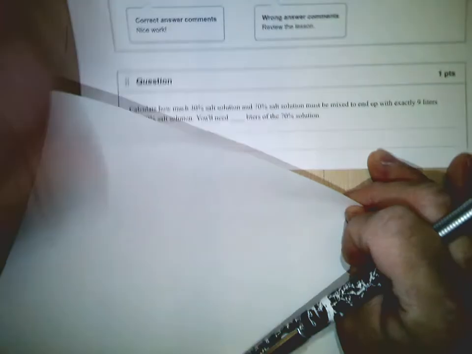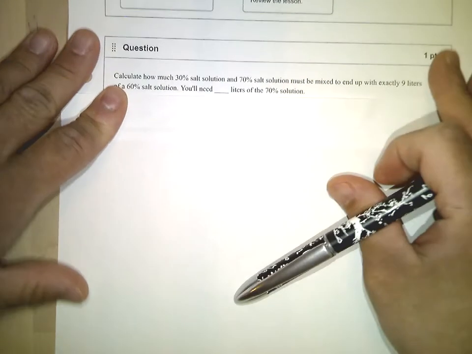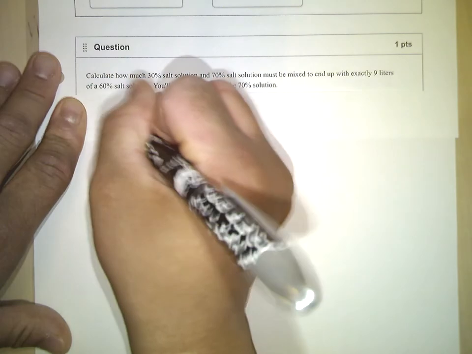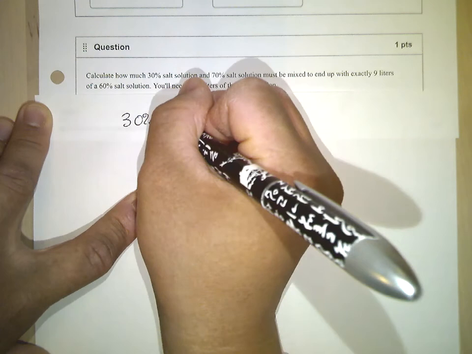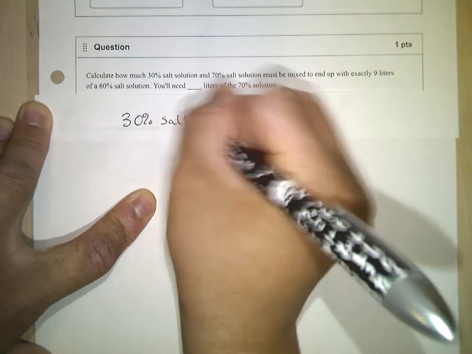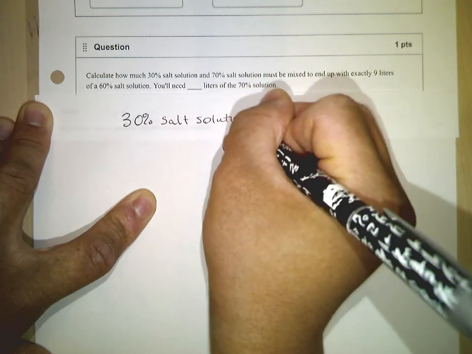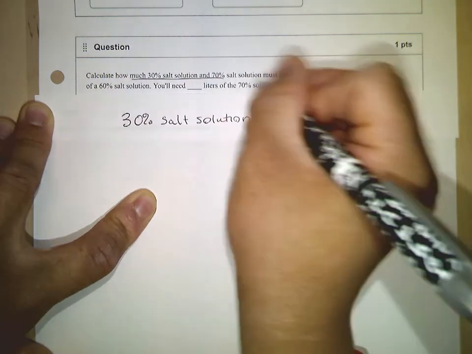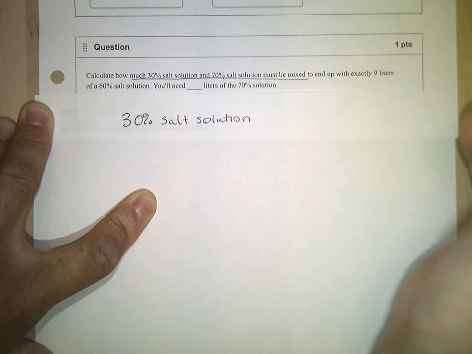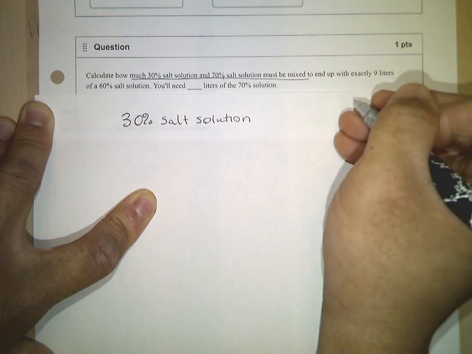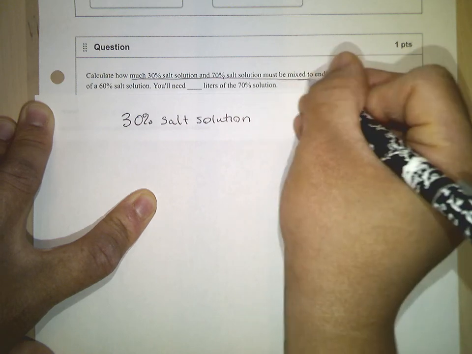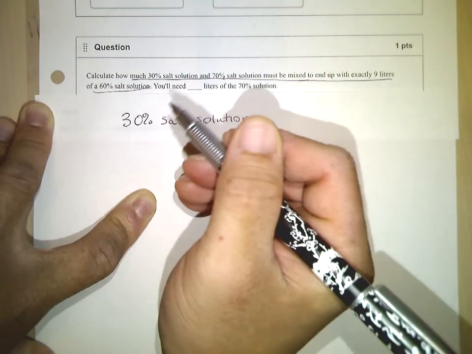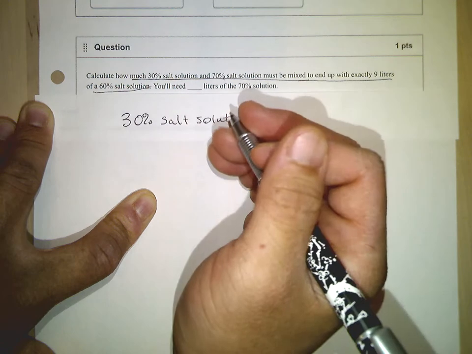So here's an example. Calculate how much 30% salt solution and 70% salt solution must be mixed to end up with exactly 9 liters of a 60% salt solution.